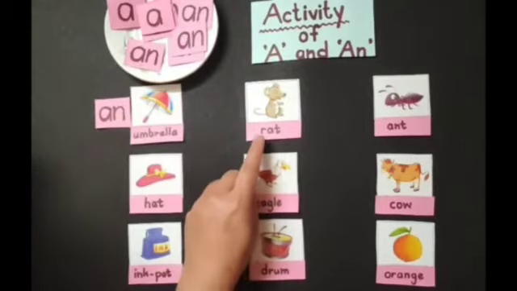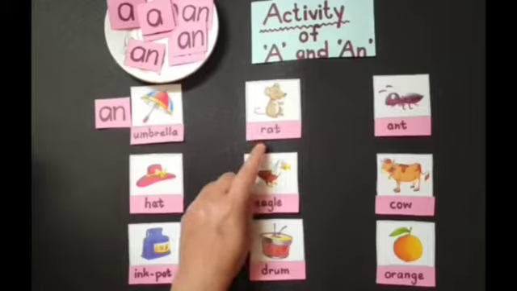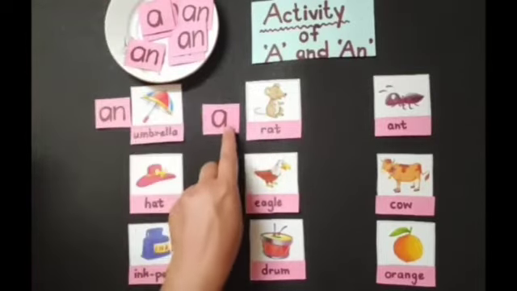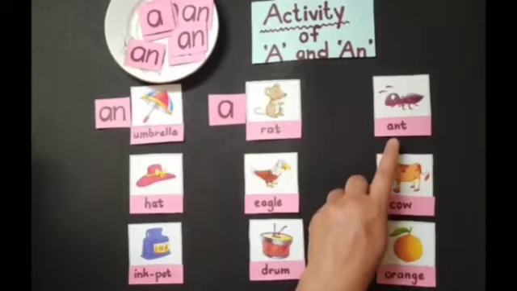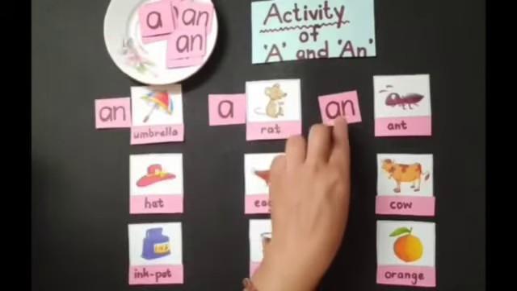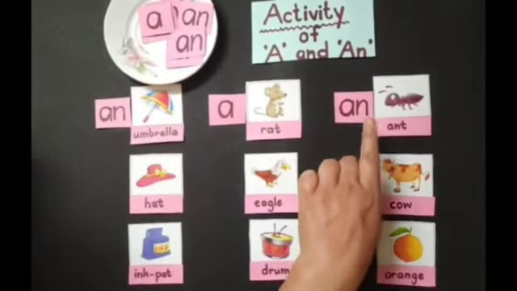Next picture is of a rat and the first alphabet of rat is R. R is a consonant. And tell me who's the friend of consonants? Yes, a. So we will keep flashcard of a here. Next picture is of an ant. And the first alphabet of ant is A. A is a vowel. So tell me kids, who is the friend of vowels? Yes, very good kids. A and an. So we will keep flashcard of a and an here.